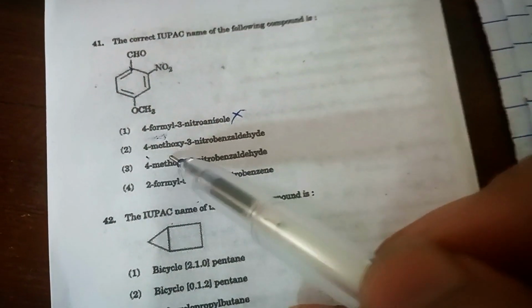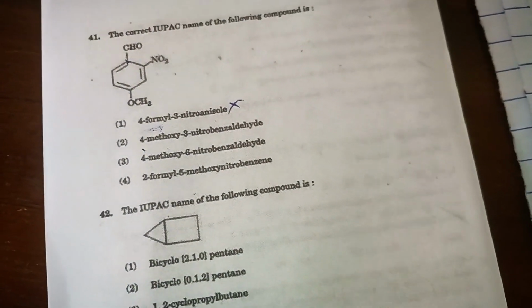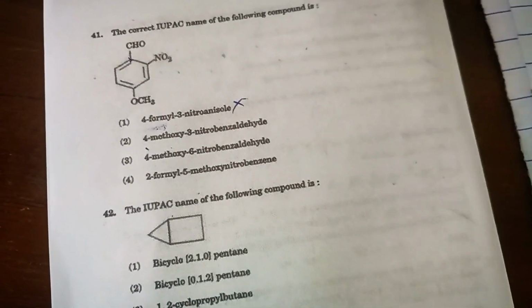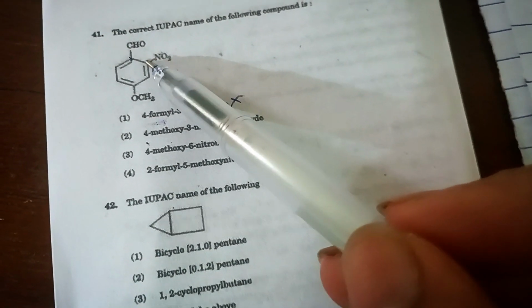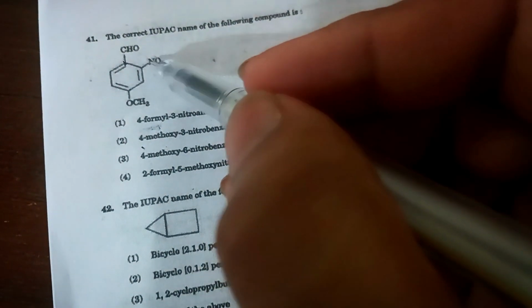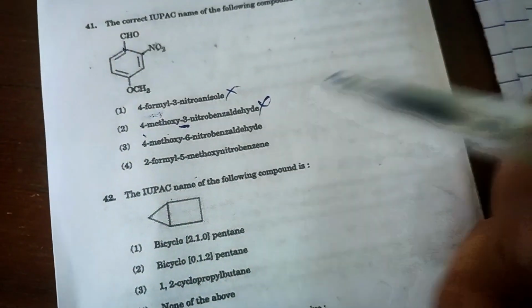Next, 4 methoxy, 3 nitro benzaldehyde: they are saying 3 nitro, but the nitro is in the second position, so it is also wrong.